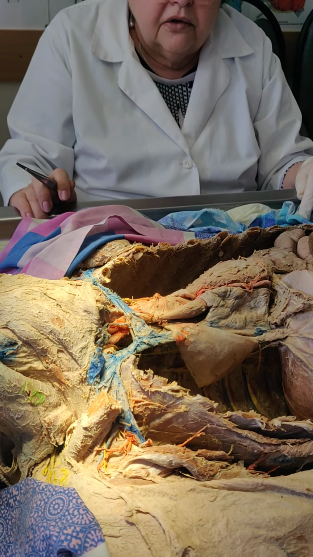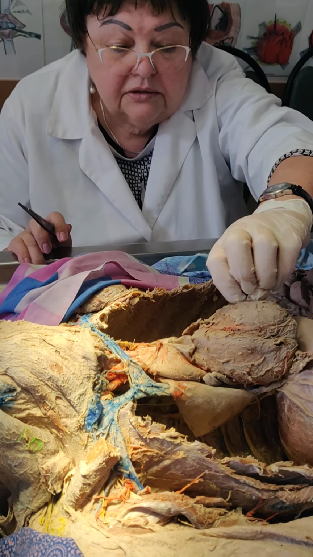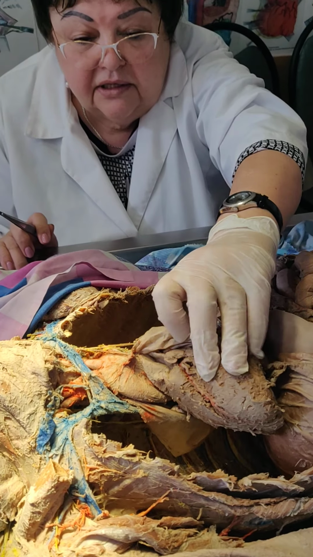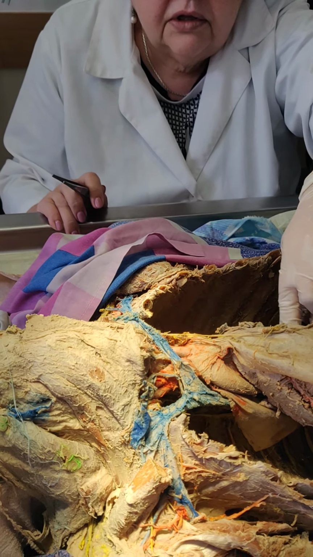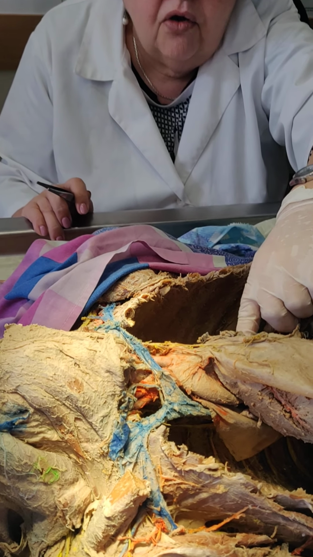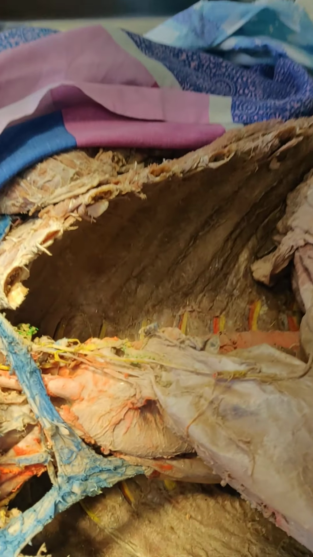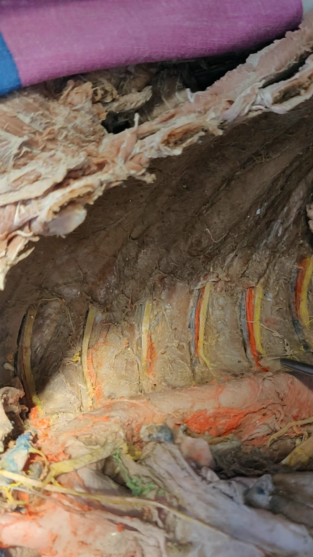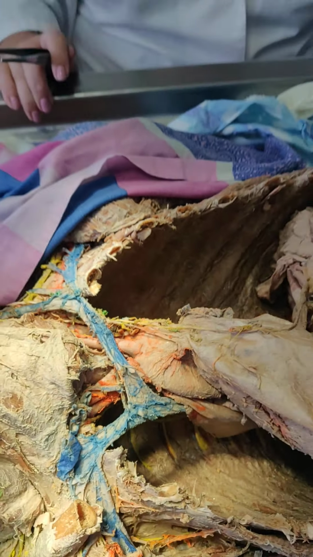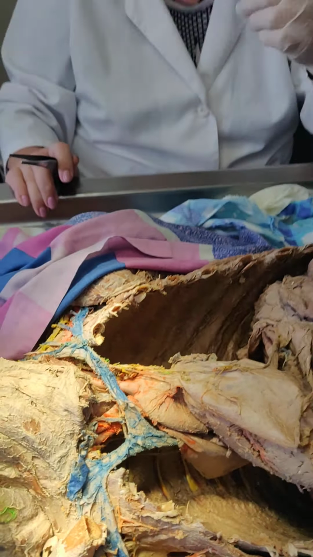Now, further, look please at the posterior mediastinum. What do we see in the posterior mediastinum? The aorta. Descending aorta. At the level of the fourth rib, fourth vertebra, the aortic arch transits into the descending aorta.